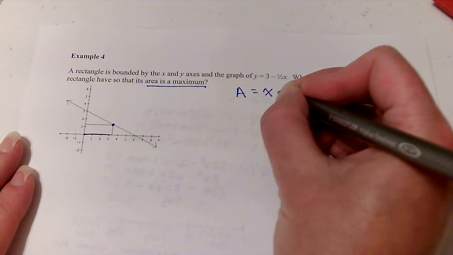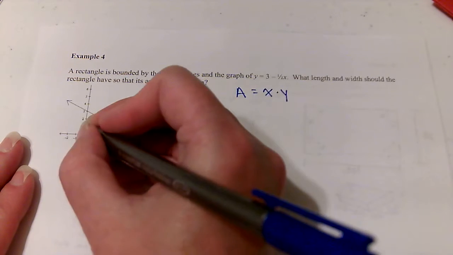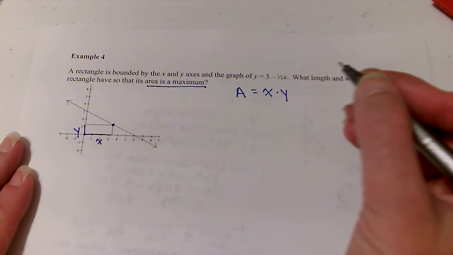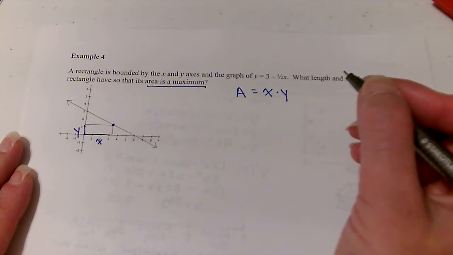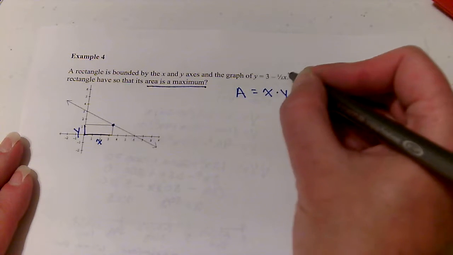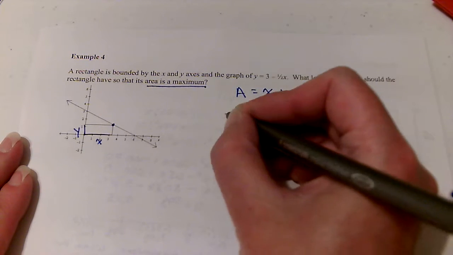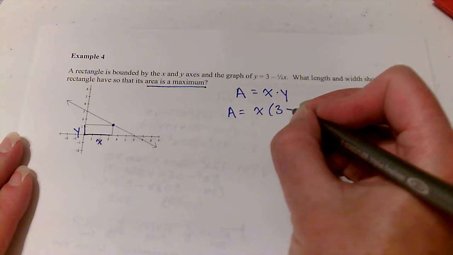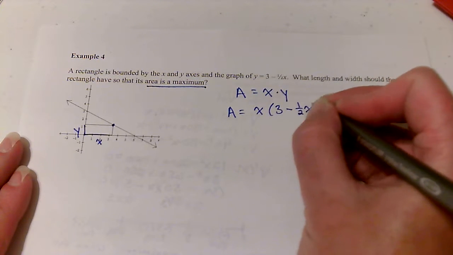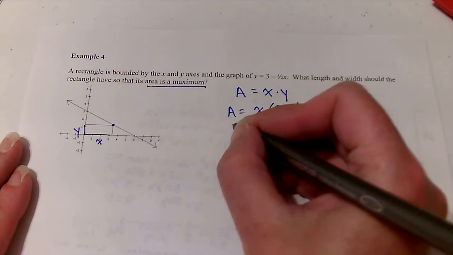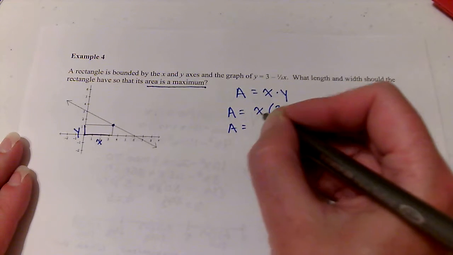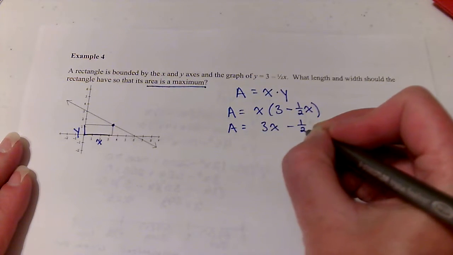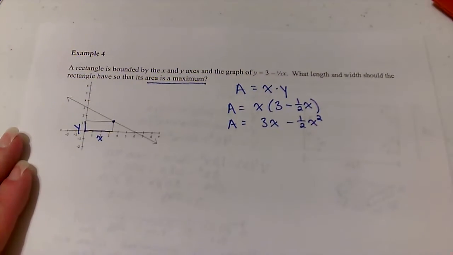So the area is going to be x times the y value, x, y. Oh, two variables. Oh, luckily I already have something that represents y. I'm going to distribute just because that makes it look prettier. So 3x minus a half x squared.